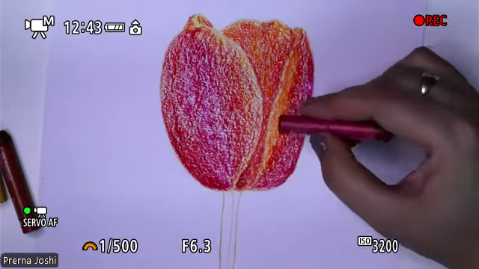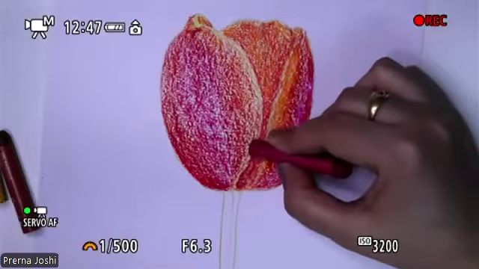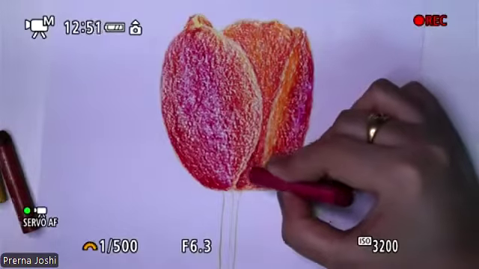See, here is also this rose pink color. And I'm using the back side of the pastel.